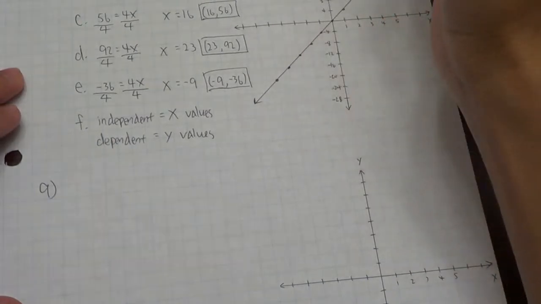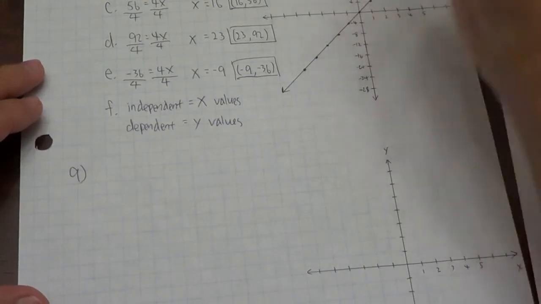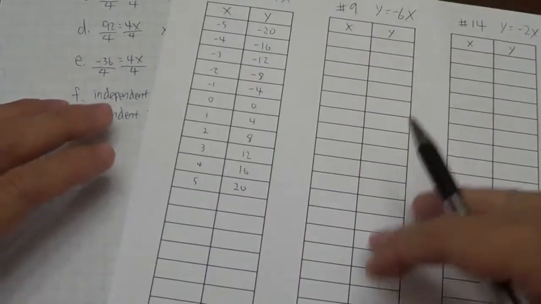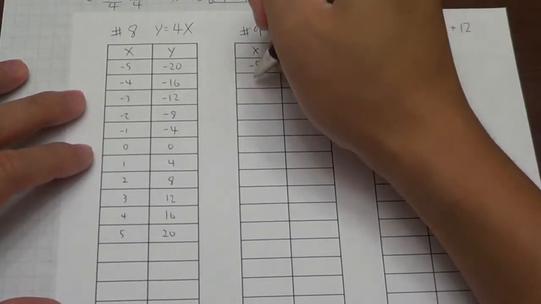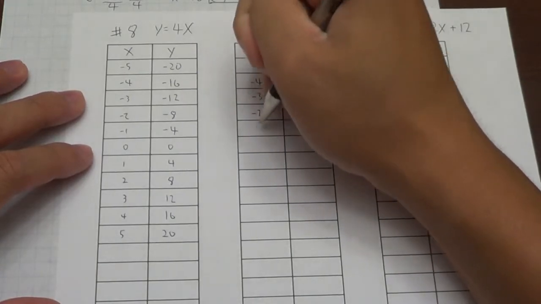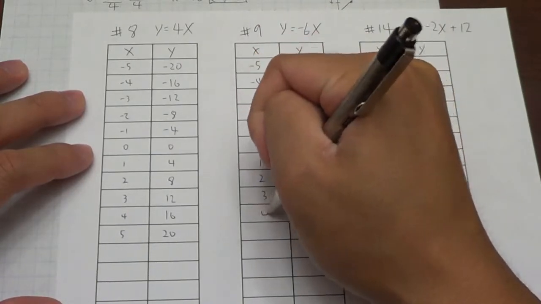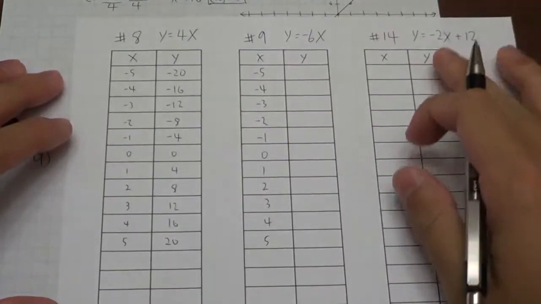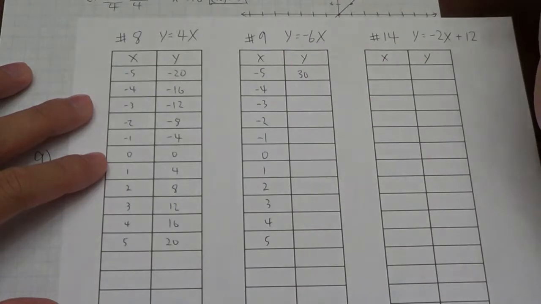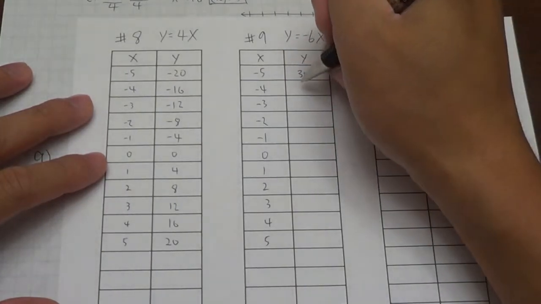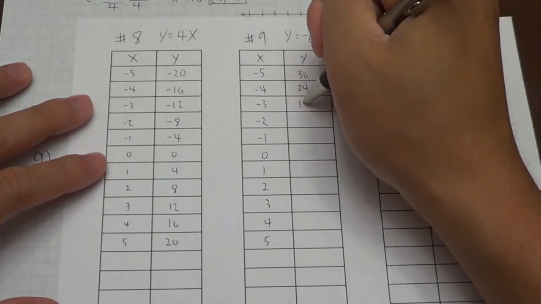Similar question, except now our equation is y equals negative 6x. Same thing, let's do a table first. Let's start with negative 5, negative 4, negative 3, negative 2. And again, you don't have to start all the way from negative 5. You can start wherever you want. I just like to be a little more thorough here. Negative 5 times negative 6 gives me positive 30. Negative 4 times negative 6 gives me positive 24. Negative 3 times negative 6 is positive 18.